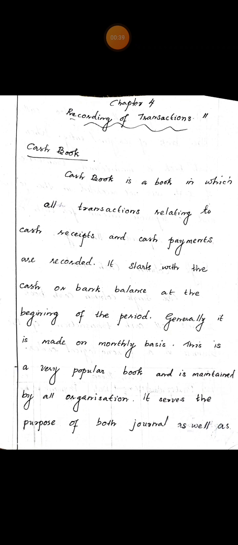Receipts are recorded on the debit side of cash book, while payments are recorded on the credit side. Cash transactions are recorded in the cash column and bank transactions are recorded in the bank column. A balance is struck by deducting total payments from total receipts to know the cash in hand and balance at bank.